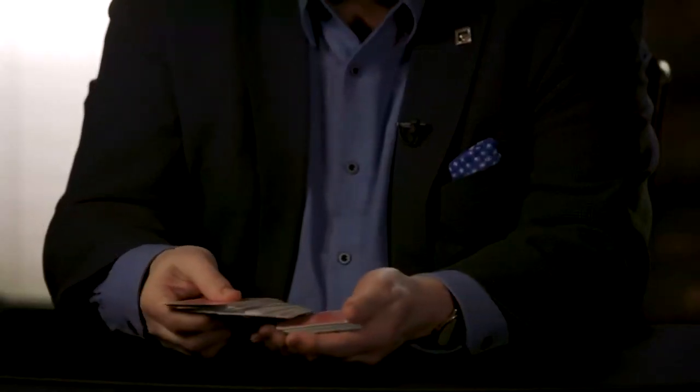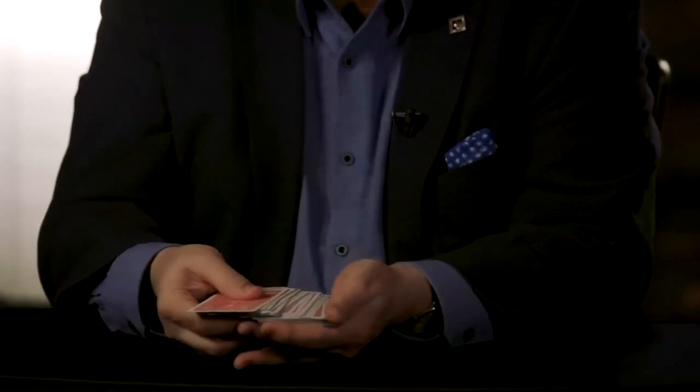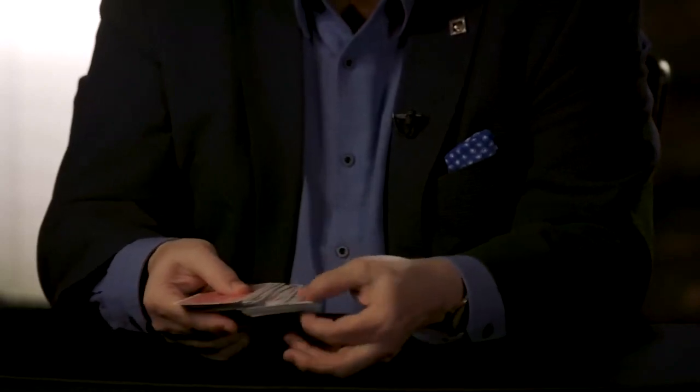So I wait, the logical replacement, and when the spectator has replaced his card, that's when I put the right-hand cards on top, look, the cards on the left here will go immediately square, and it really looks as if the card was already lost.